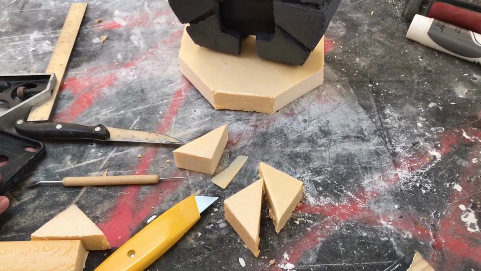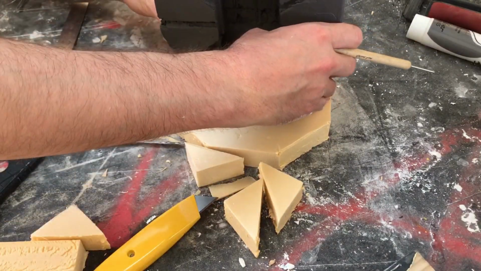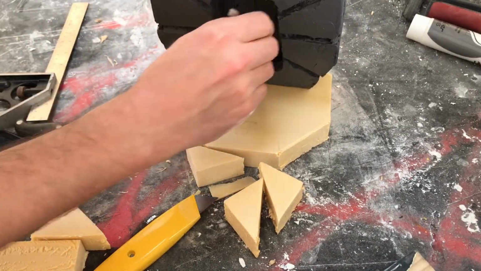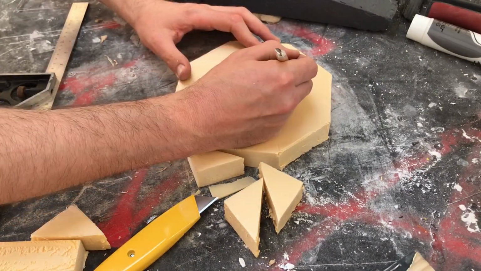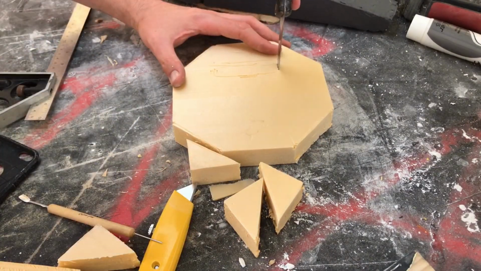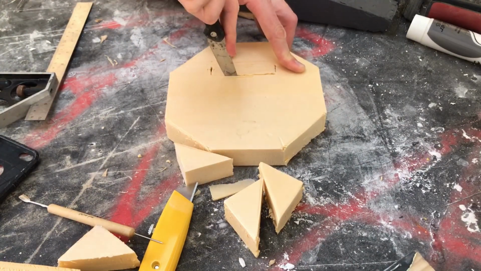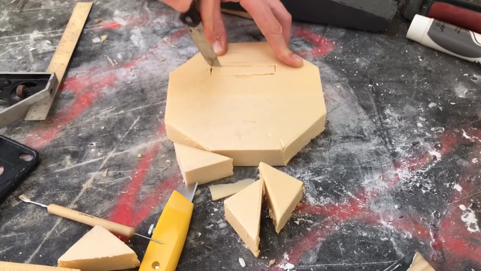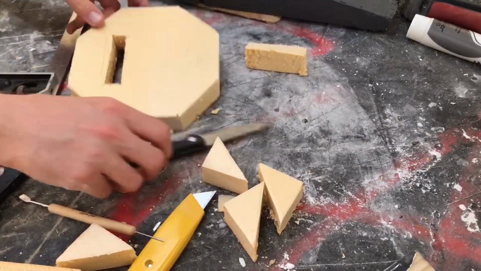Now, of course, the phone has to pass through the plinth as well, so I just put the terrain piece on top of the plinth and traced out a suitable sized hole from the inside there, and then I just cut all the way through using a knife. Don't have to be too precise here, as long as it's large enough for the phone to pass through, you're good. Nice.